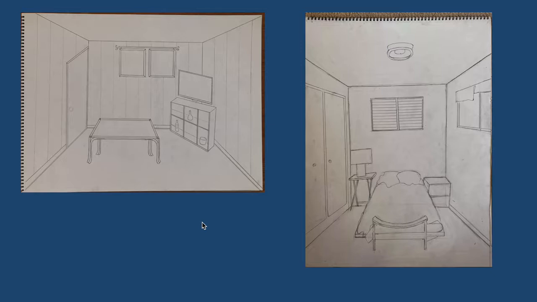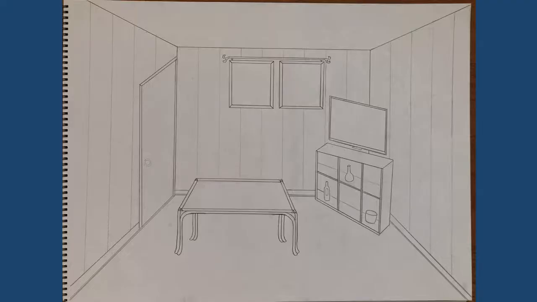So kudos to them for getting so much right, but what's important about these drawings is there's a few things they got wrong, which are the kinds of mistakes almost everybody makes at some point with linear perspective. So I'm going to use their drawings as a way of talking about what's wrong, why it's wrong, and how you can fix it.